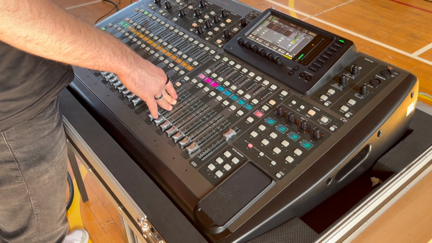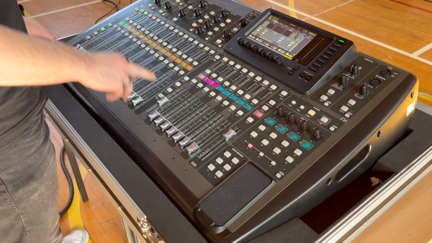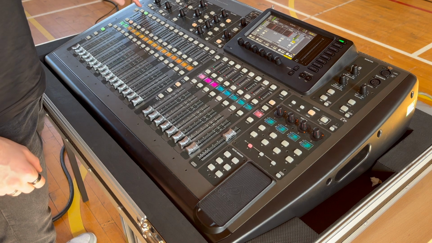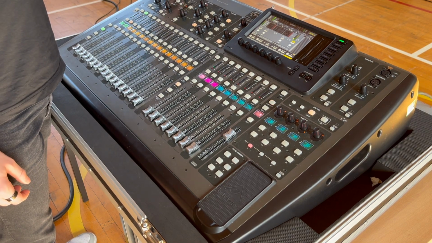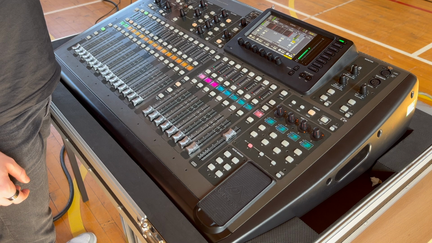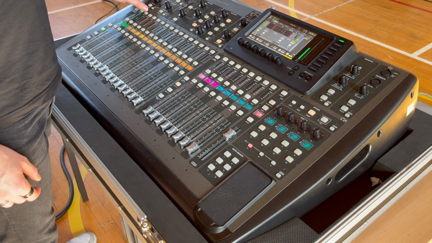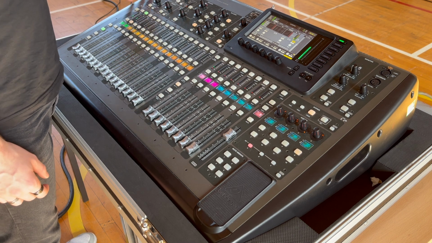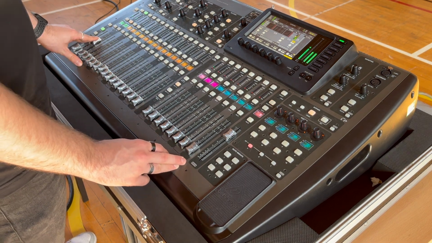Then if we go to here, take that out. Go to our other one, which is going to be for the front of house. So then we're going to turn that up till we've got some good signal coming through. Come about here, and we can bring that through front of house.